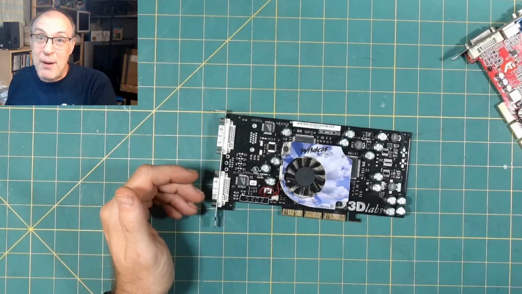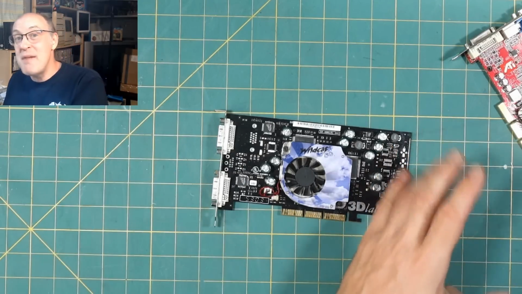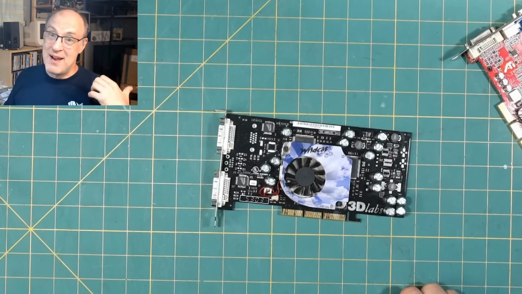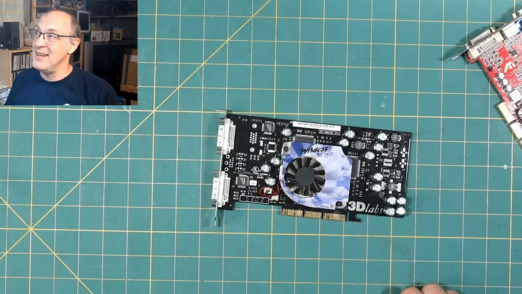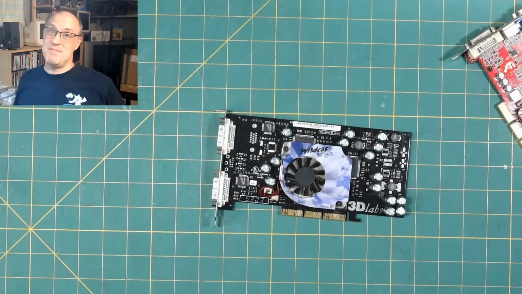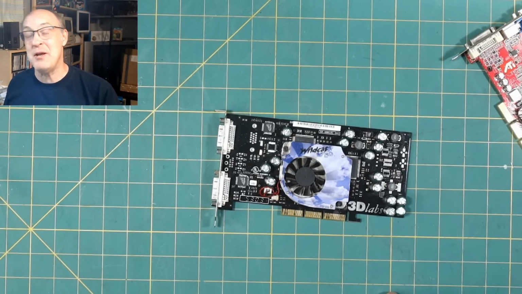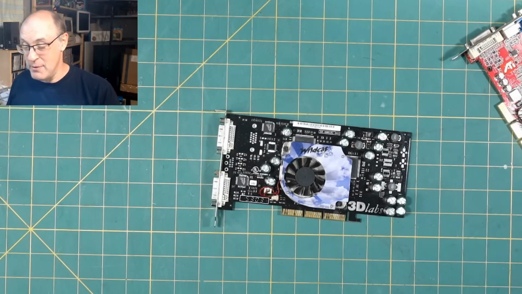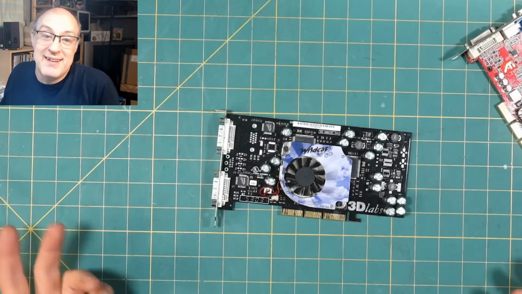That was a pretty good pile of money. When those cards came out, I didn't get one. I kept using, I think at that time I had a Radeon 8500 LE, which was the slightly lower clocked Radeon 8500 that only had 64 megs of RAM. And I was happy with it.